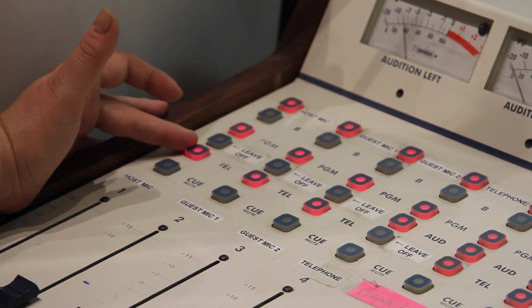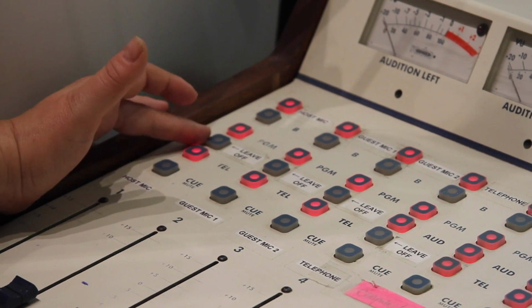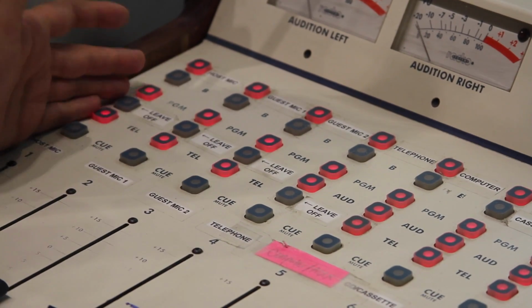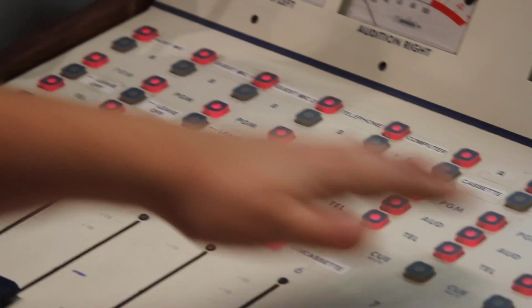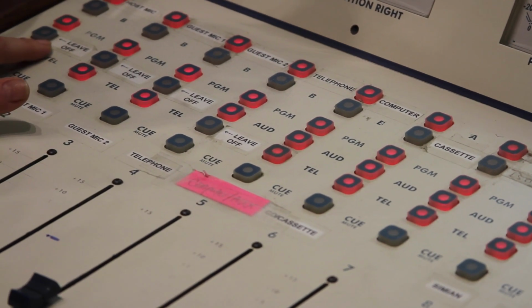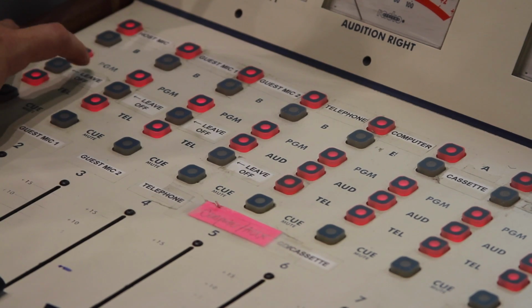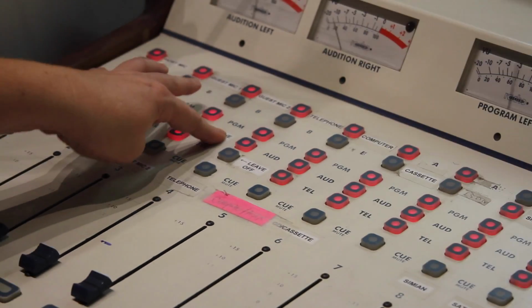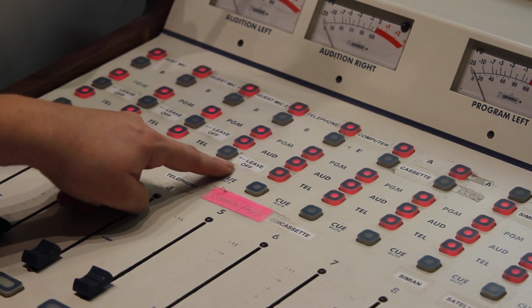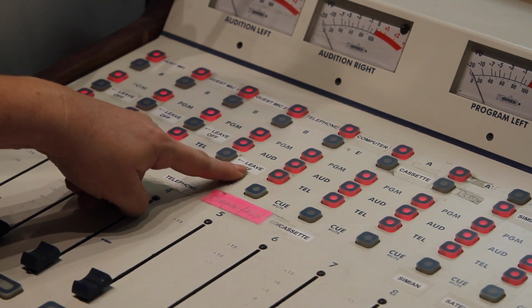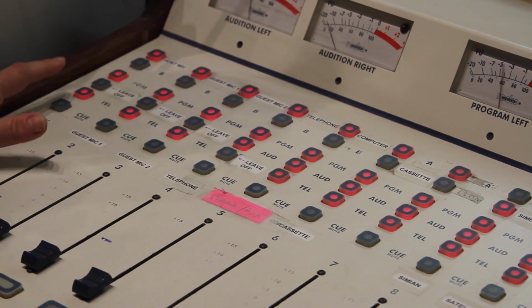So if there's ever a power outage, the board will default where only the PGM button is selected. What you will do is turn on every single button on the board except the ones that say leave off. So you will only leave off the microphones, and that's on channel 1, 2, 3, and then also on channel 4 you'd leave the telephone off. If not, that creates really bad feedback, so always leave those off.